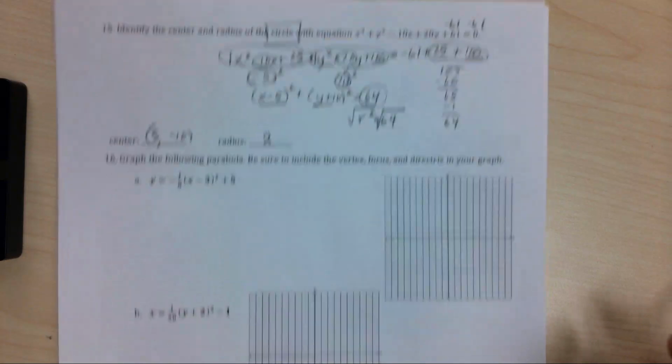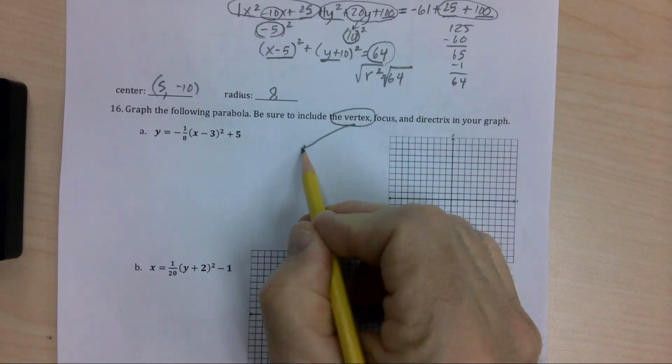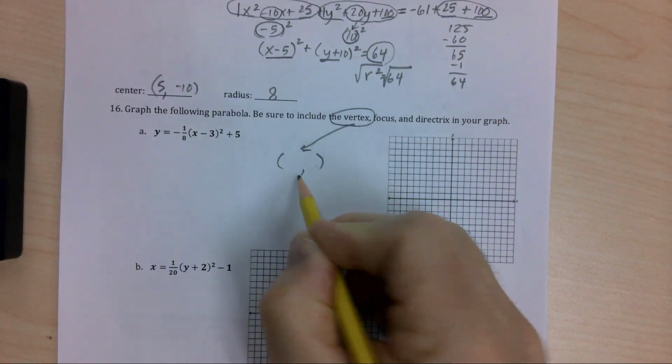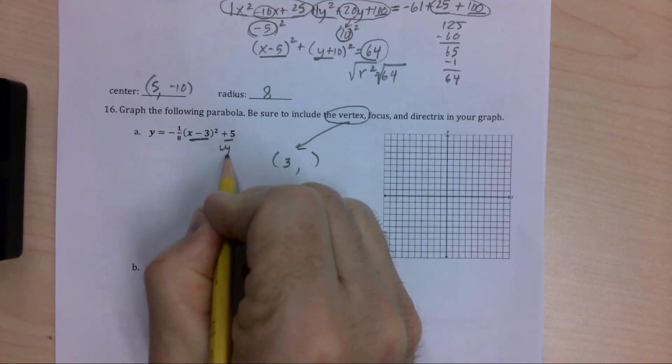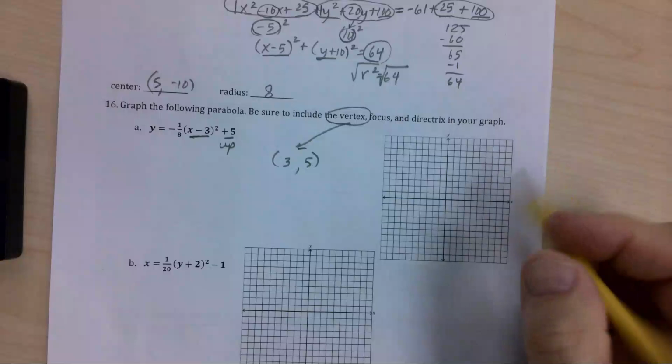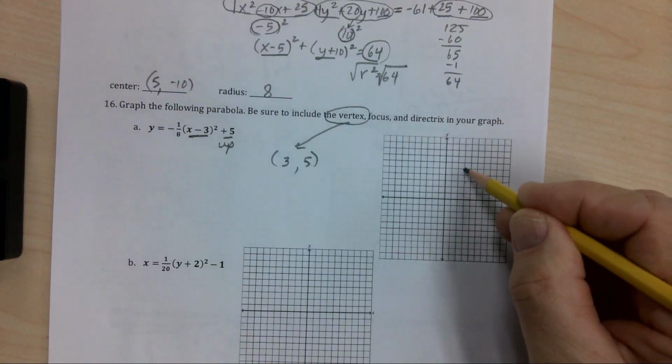Last few problems here. Graph the following parabola. Be sure to include the vertex, focus, and directrix in your graph. Well, the first thing you should always find is your vertex. And we can get that from here. That's 3 to the right, and then up 5. So we transfer that here, 1, 2, 3, 1, 2, 3, 4, 5.